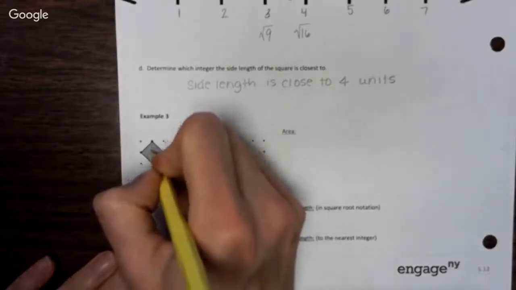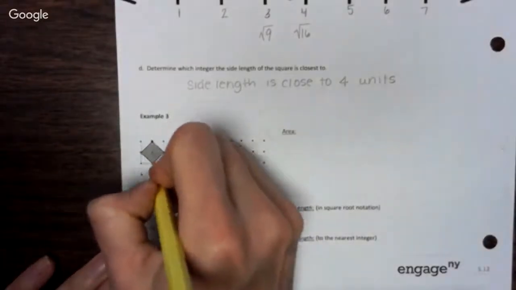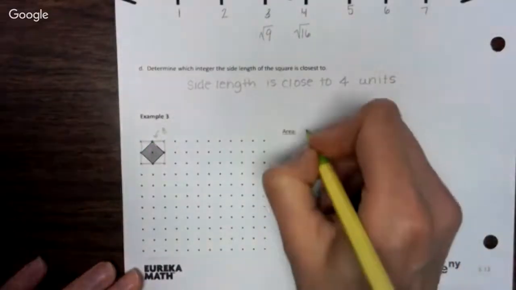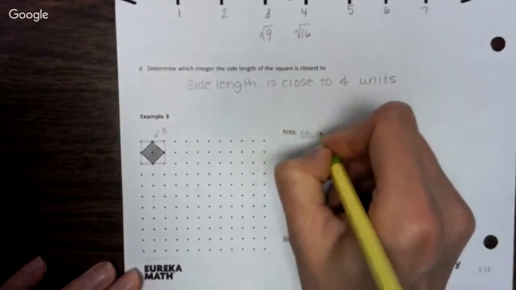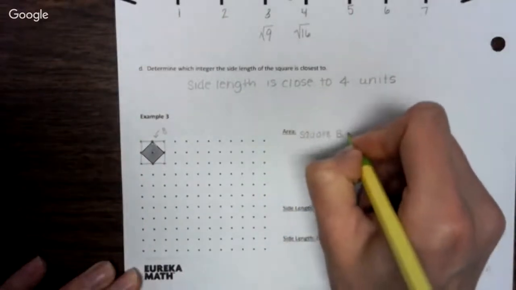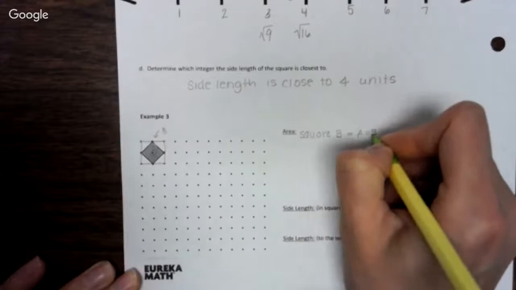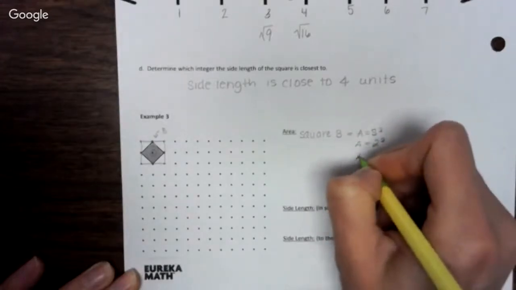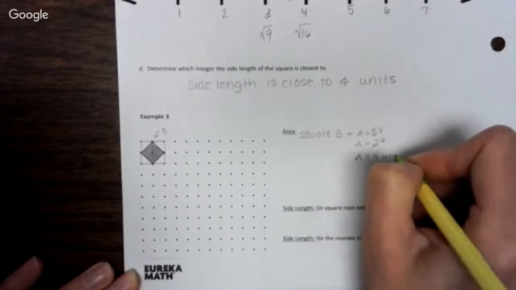All right, example 3. We're going to try this all again. We have a square here, so we're going to call that A, just like we did before, and we're going to draw a box around it. We're going to call that square B. All right, so let's start with the area of square B, and then we'll subtract all of the triangles. So A equals side squared. The side length is 2, so the area is 4.